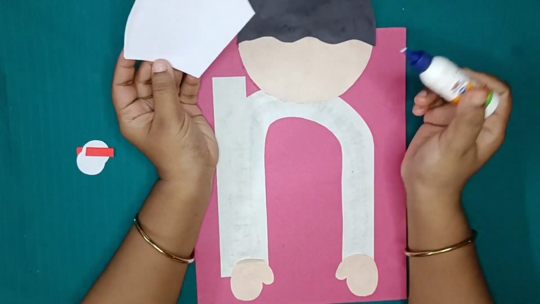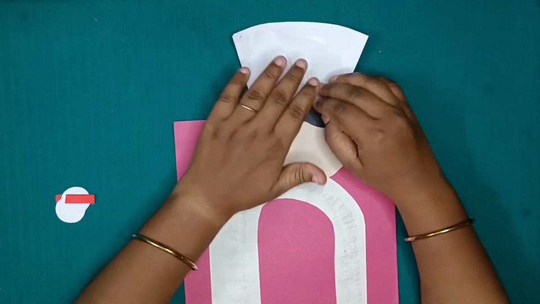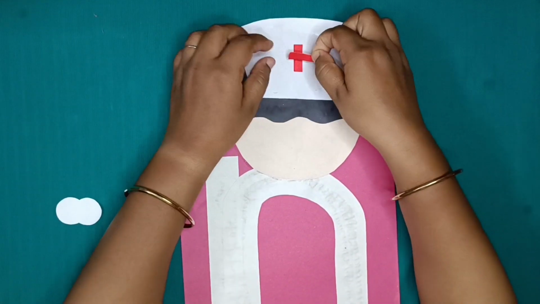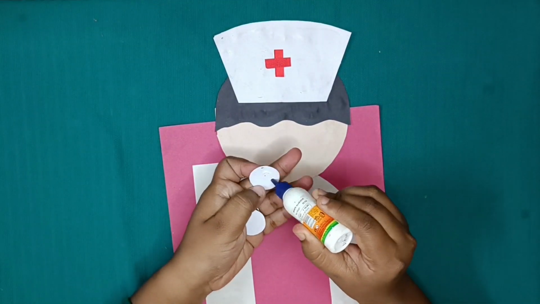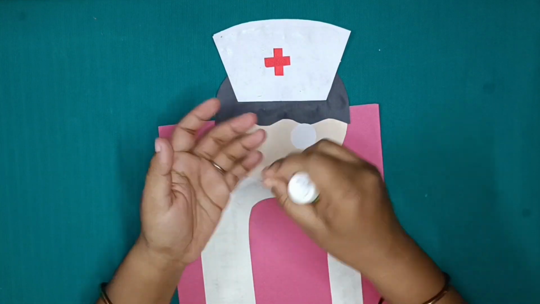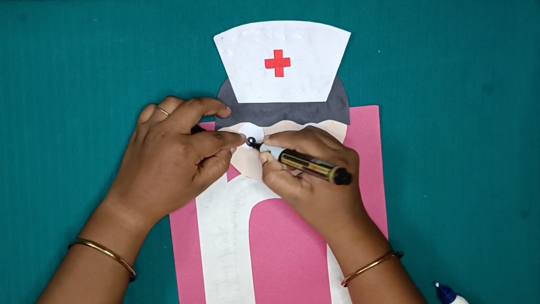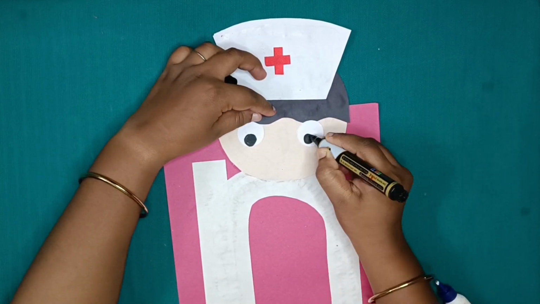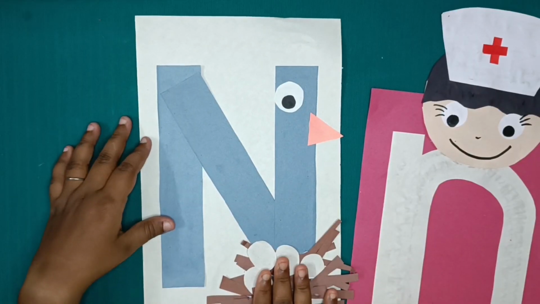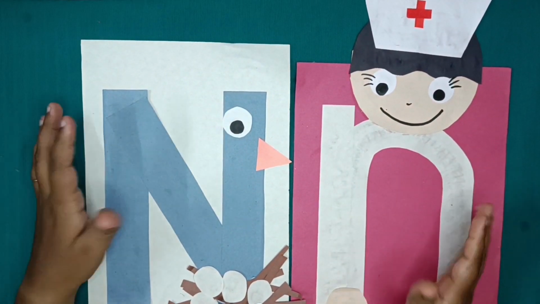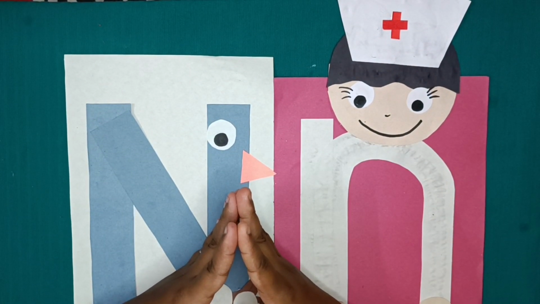And now take the white cutout, apply some glue and paste it on the top of black or grey cutout. Now paste the red cutout in plus sign and paste white circles like this. Now make the eyeballs with the help of marker or sketch pen and one big smile. So here is our letter N craft ready now. So this is capital N and small n.